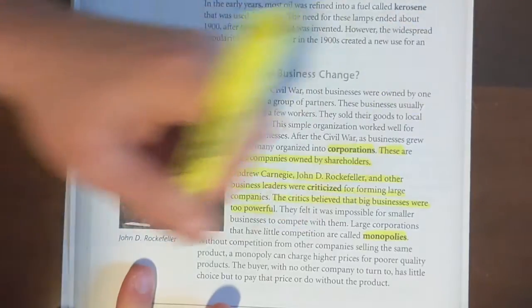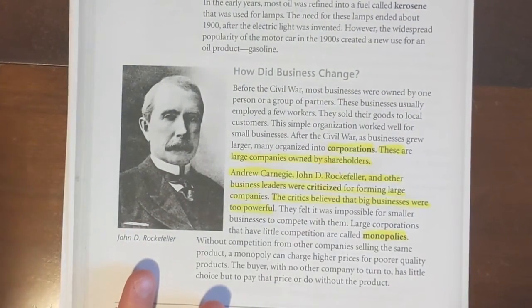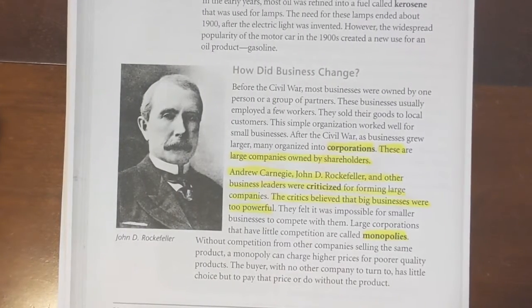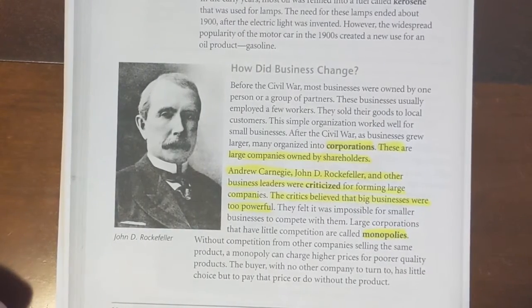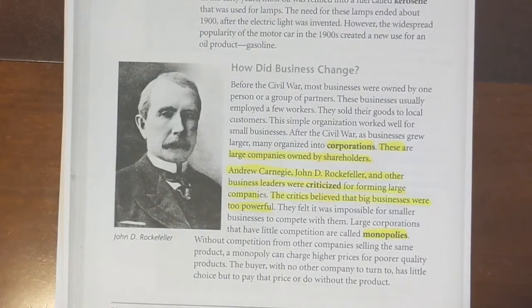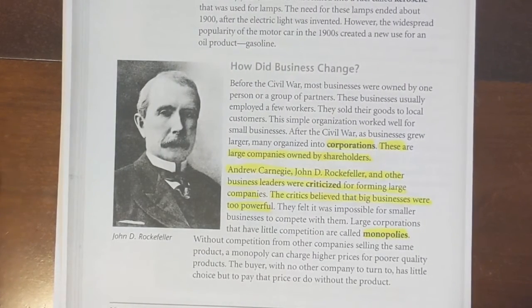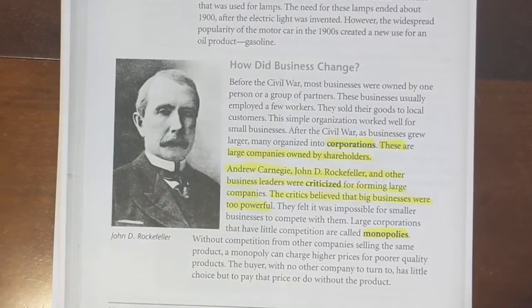A lot of people don't like monopolies because they think that the monopolies hurt the customers. What they can do is raise their prices as high as they want. So if you imagine you're the only pizza restaurant in the entire state of Ohio, if somebody wants pizza bad enough and they have to come to you, you can have your prices as high as you want. Or a better example would be a gas station.